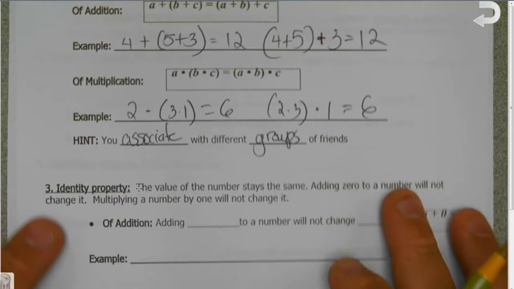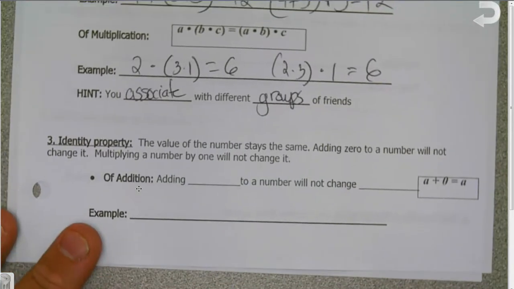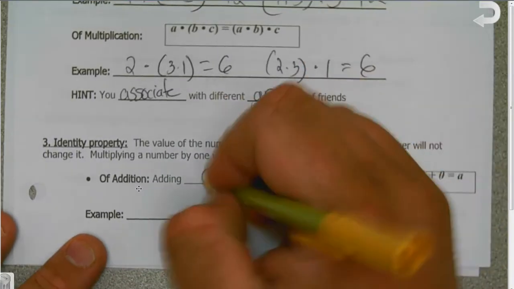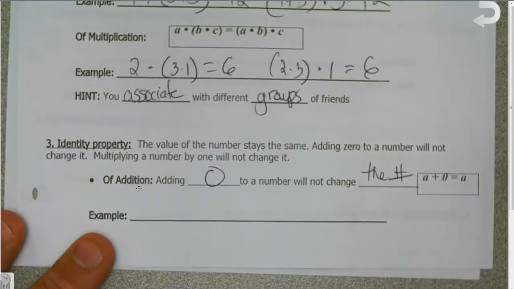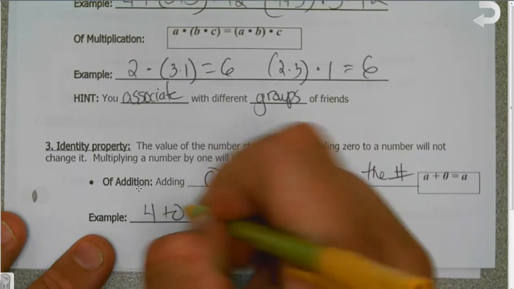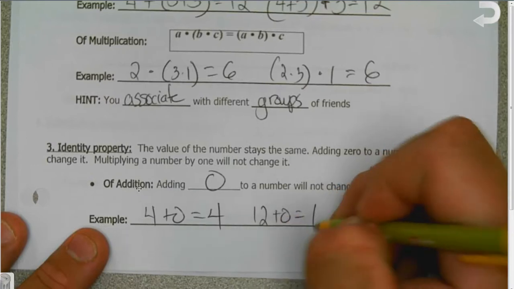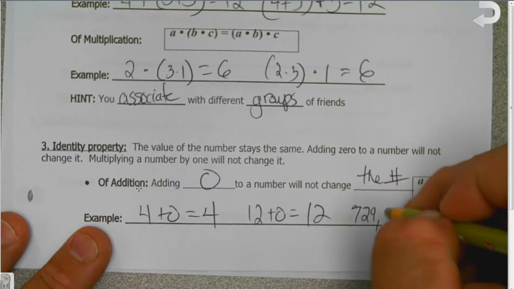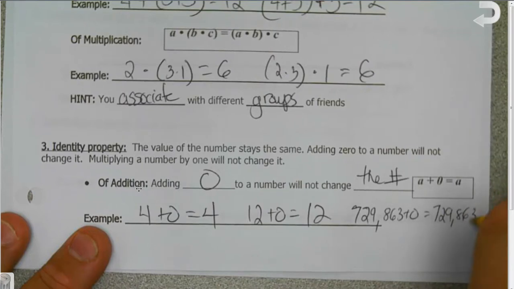The identity property, the value of the number stays the same. You can either add 0 or multiply by 1, and it doesn't change the number. So again, remember, adding 0 to a number doesn't change it. So if I do 4 plus 0, I have 4. If I do 12 plus 0, I have 12. If I do 729,863 plus 0, that's still what I have. It doesn't matter.